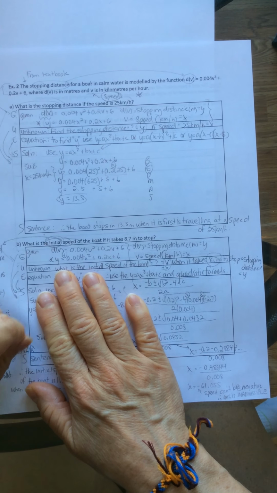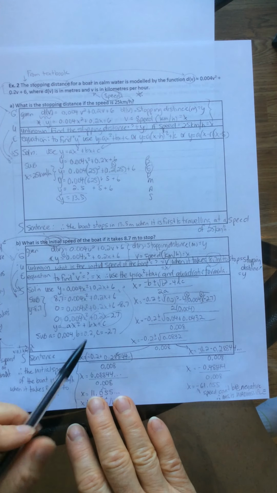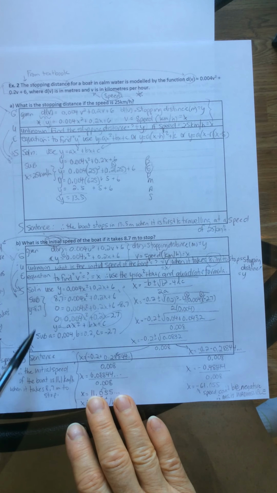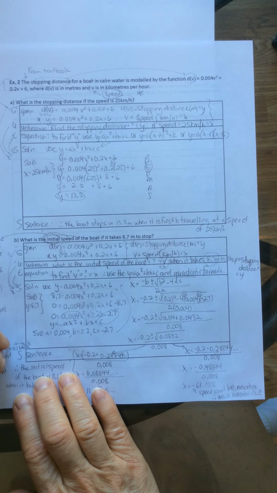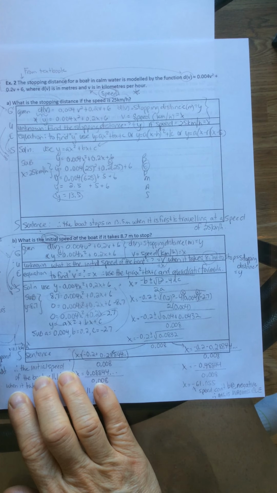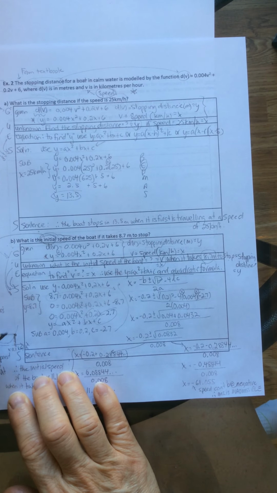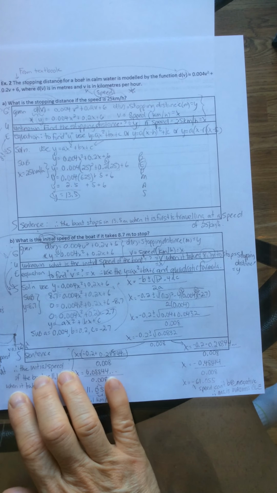Make sure that it matches. So what was the number? 8.7. 8.7, right there. Got to make it fit on the graph, okay?